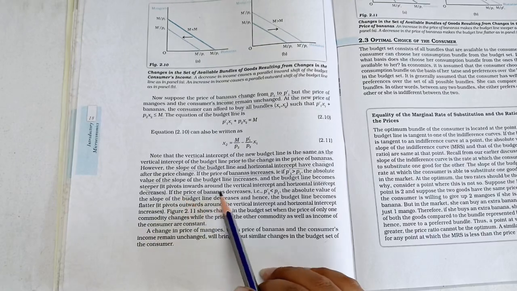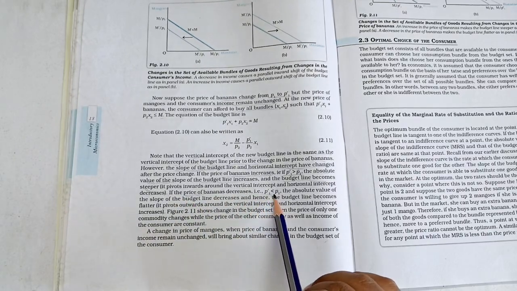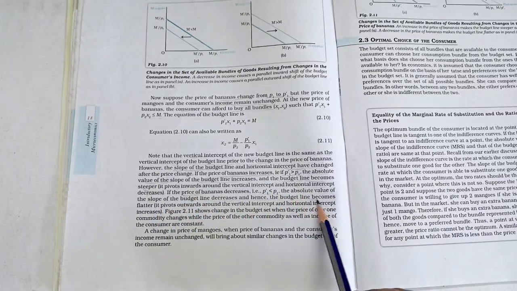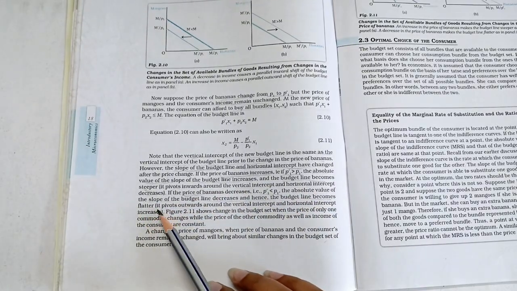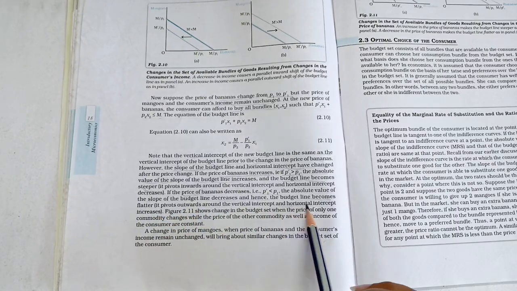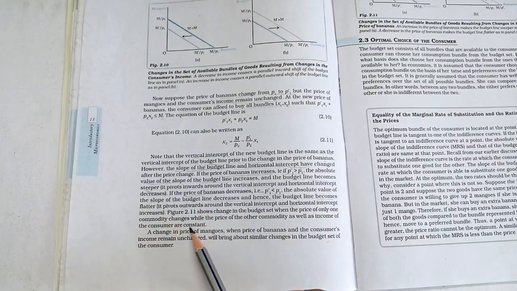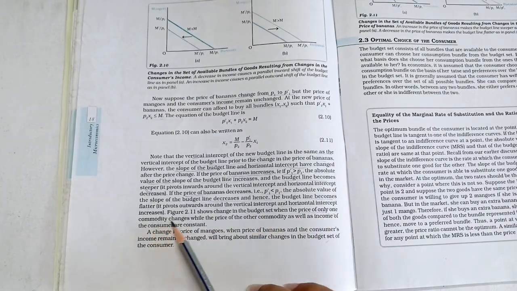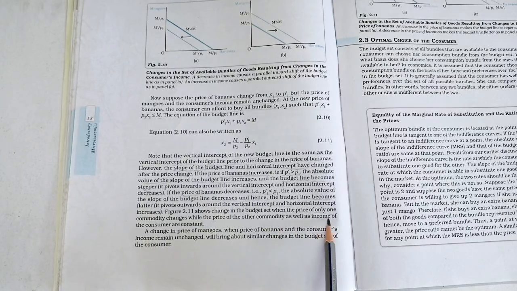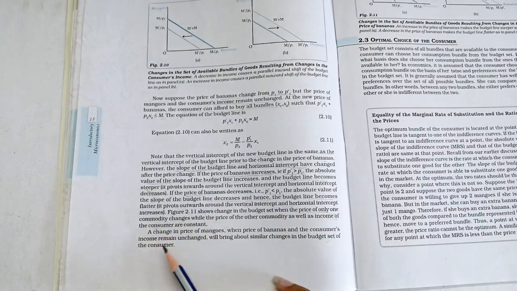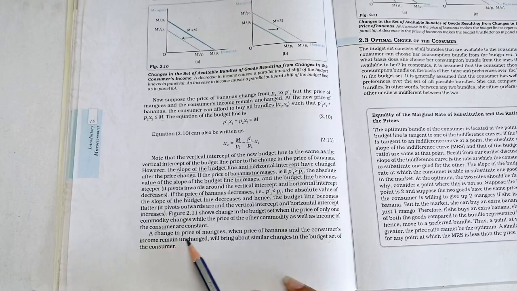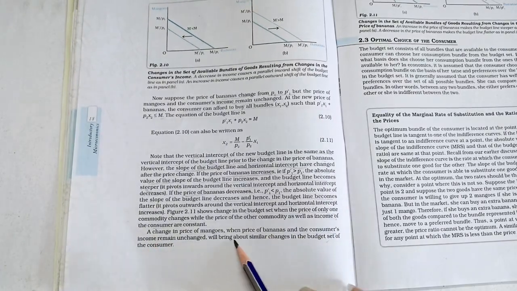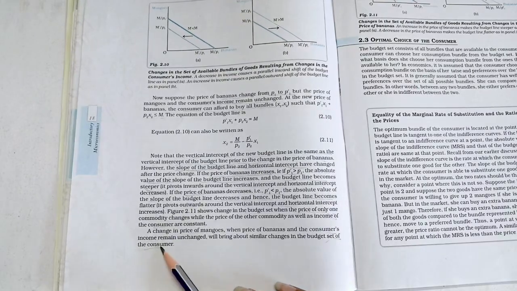If the price of bananas decreases, that means P1 dash less than P1, the absolute value of the slope of the budget line decreases and hence the budget line becomes flatter. It pivots outward around the vertical intercept and the horizontal intercept increases. Figure 2.11 shows change in the budget set when the price of only one commodity changes, while the price of the other commodity as well as income of the consumer are constant. A change in price of mangoes when price of bananas and the consumer's income remain unchanged will bring about similar changes in the budget set of the consumer.